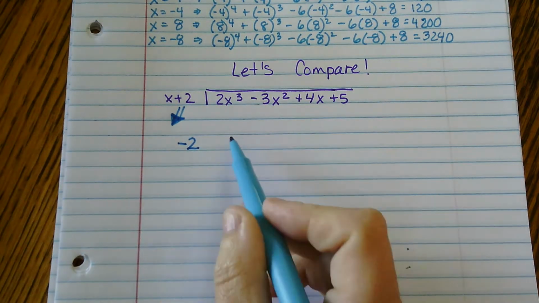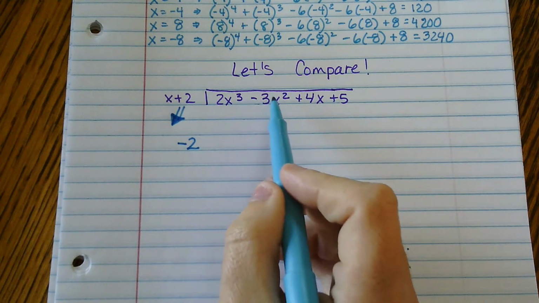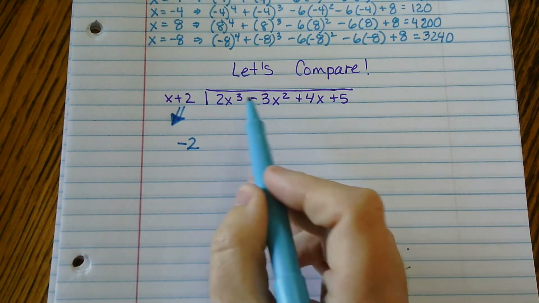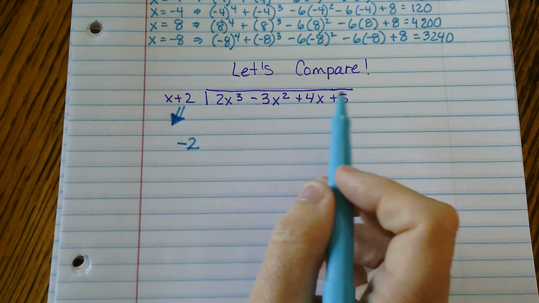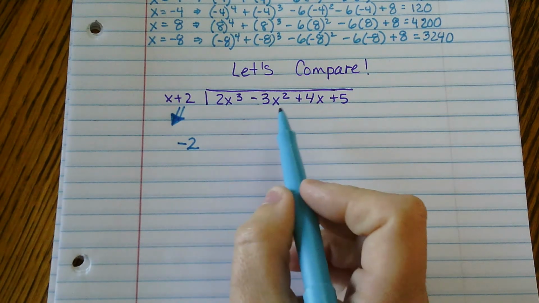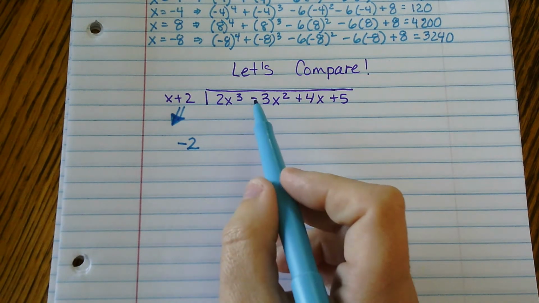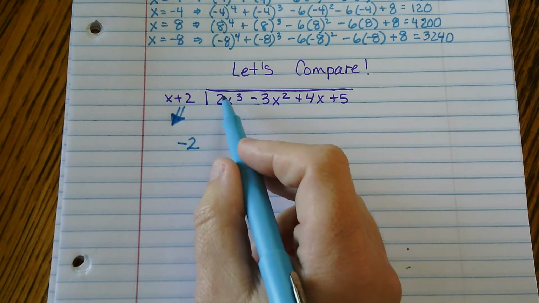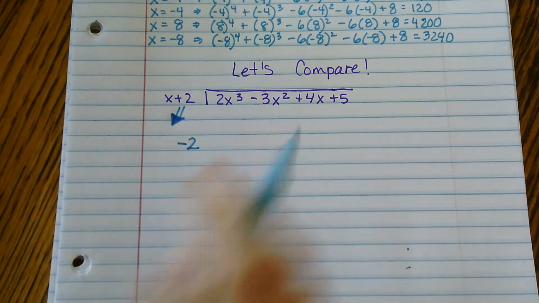The second thing we have to do when we're doing synthetic division is make sure that this is in standard form, from highest exponent to lowest exponent with no gaps. So we have an x to the third, an x squared, an x, and then a constant, with no gaps in there. If an x squared term was missing, or if another term was missing, we would have to fill it in with a 0. The next thing we have to do is extract the coefficients of our terms.